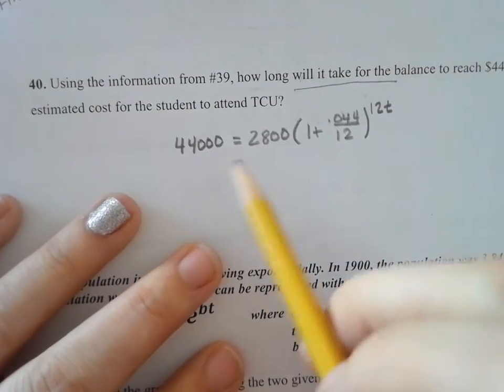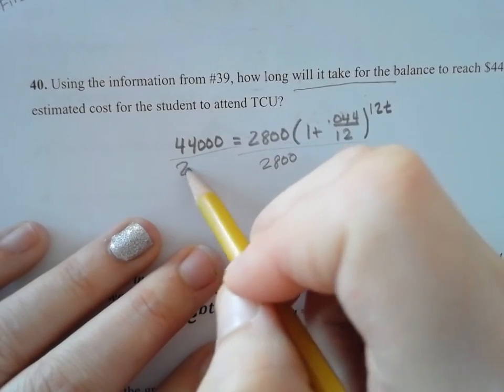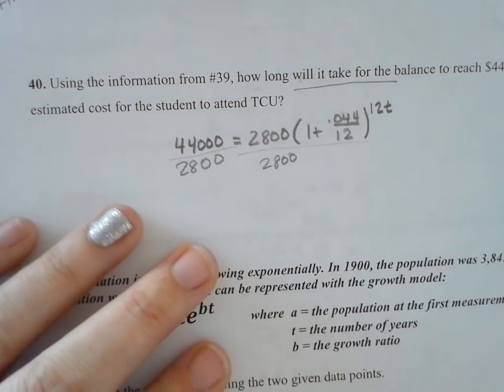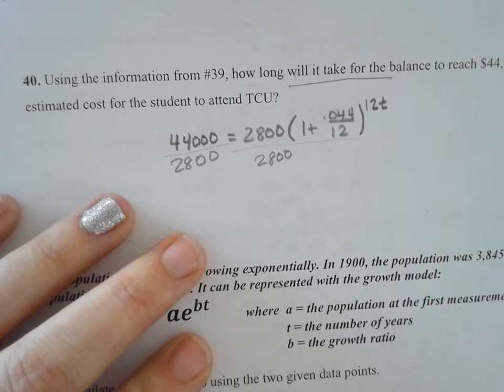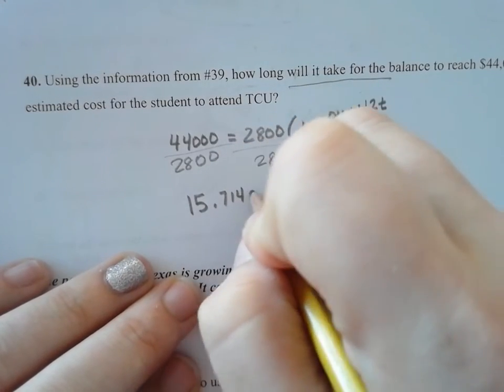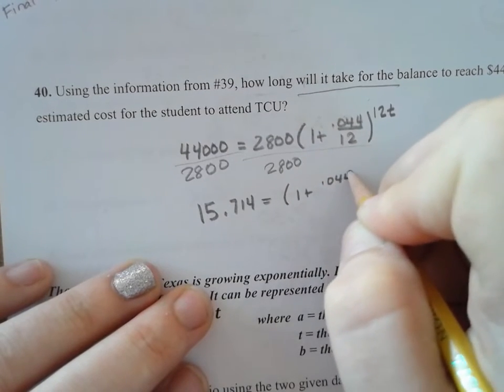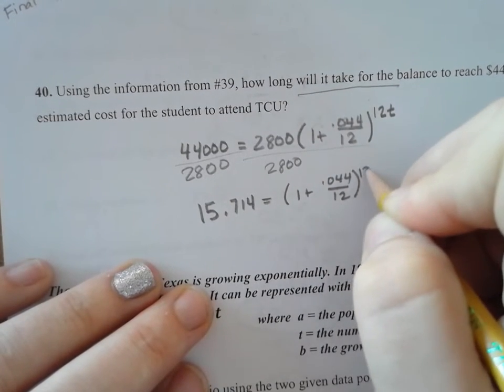So algebraically, my first step is going to be to divide both sides by 2,800. So what is that? So that's going to be 15.714 is equal to 1 plus 0.044 divided by 12, to the 12t.